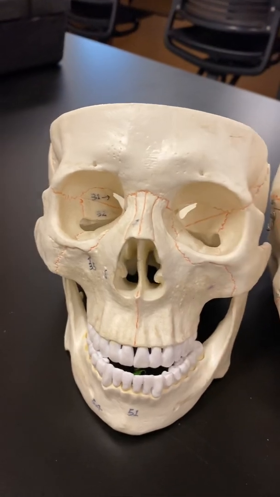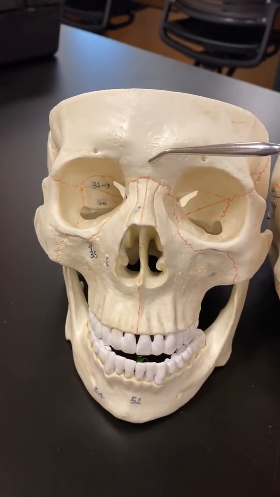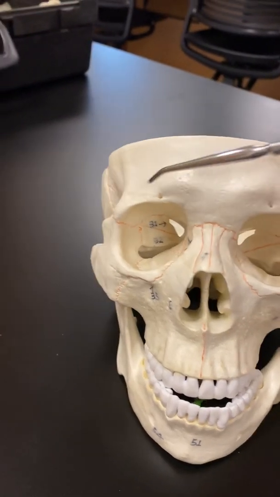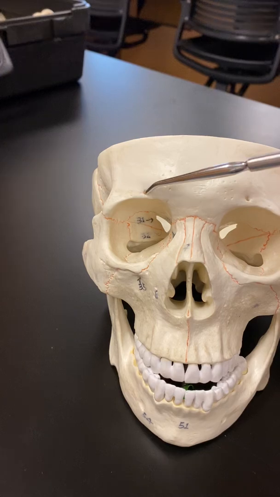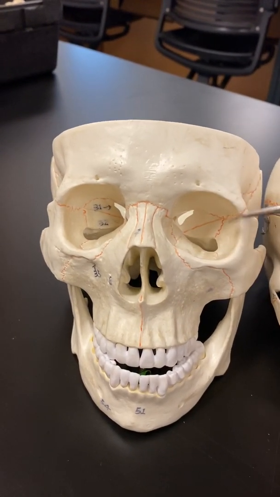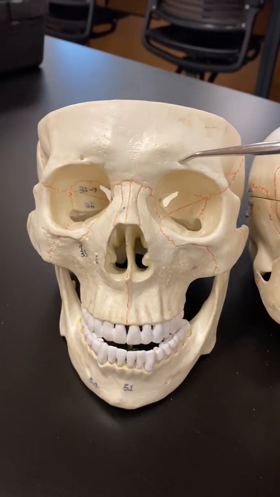In the frontal bone, guys, there are two landmarks you need to know. You need to know this part is called glabella. And these holes, these two foramens, they're called supraorbital foramen. Orbit is the eye. It's above the orbit, so it's called supraorbital foramen.